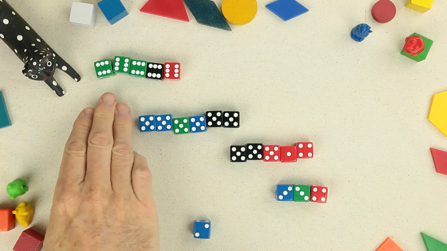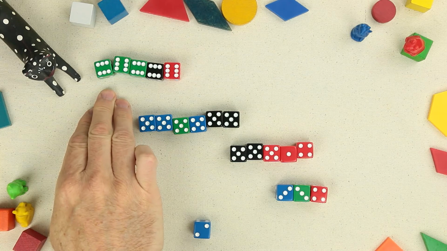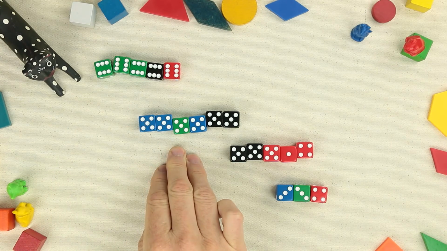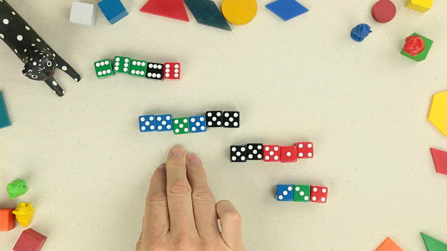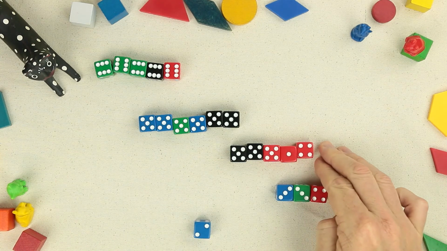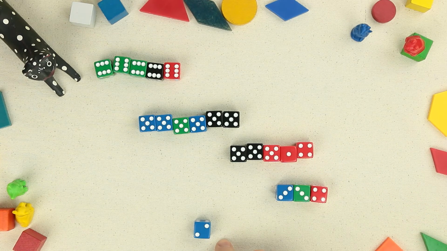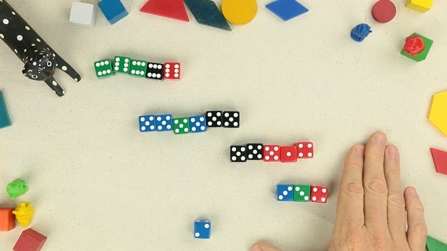If we look at this one up here, how many are there altogether? How many? How many? How many? And don't forget this one. How many altogether?